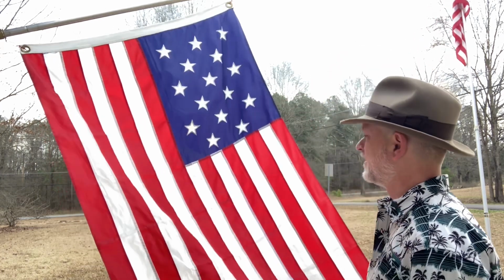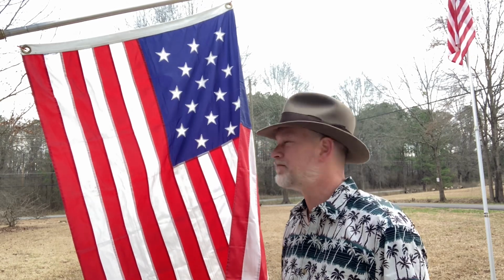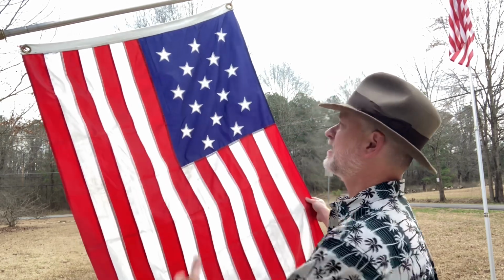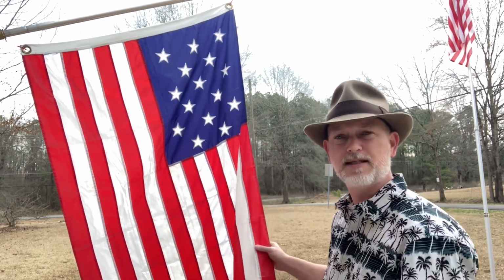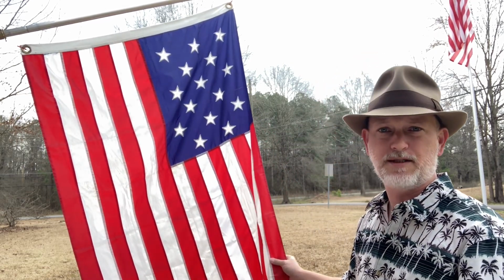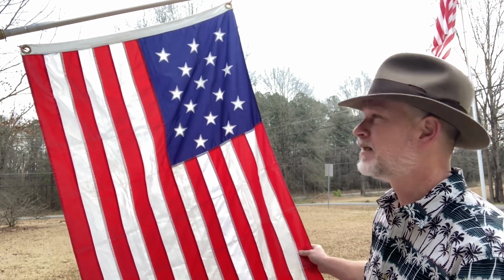Today we have the Star Spangled Banner. Yes, the one that inspired the poem and then later our national anthem. It has 15 stars and 15 stripes. It's the only official United States flag to have more than 13 stripes. And each stripe and each star represents a new state.